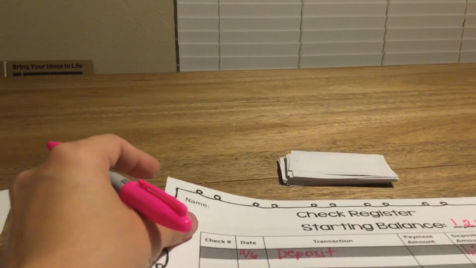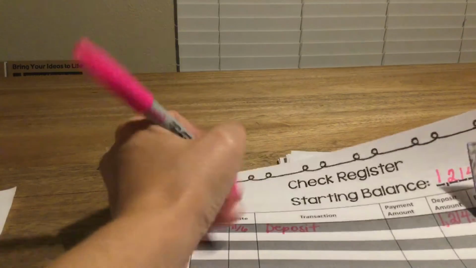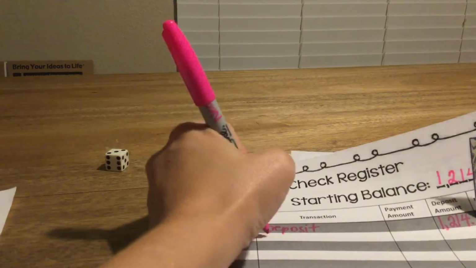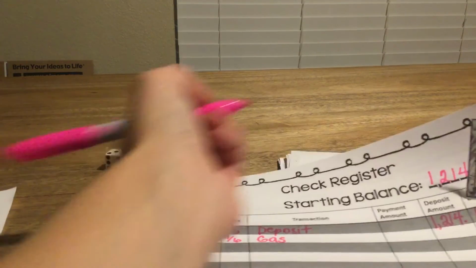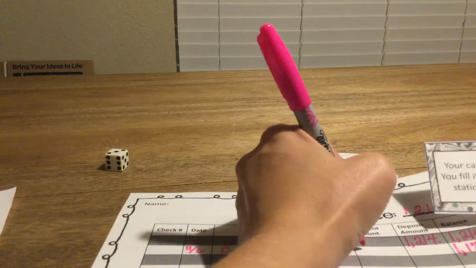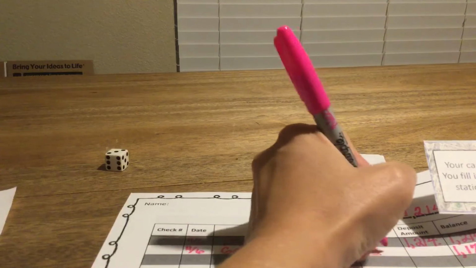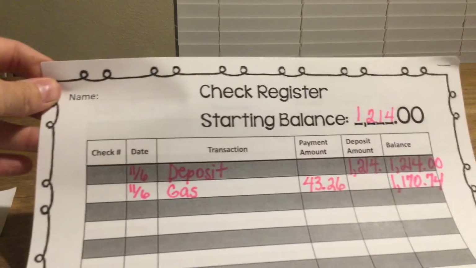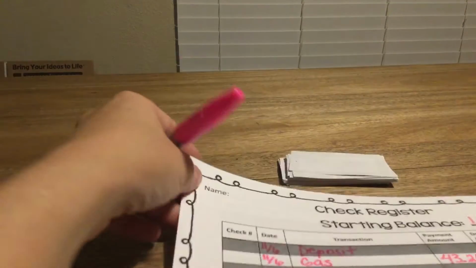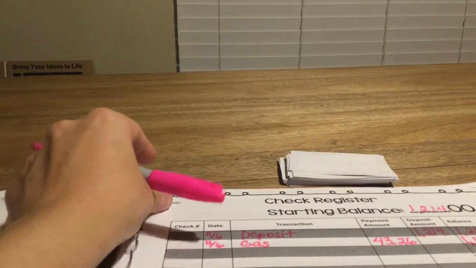Now, they need to make sure that they keep track. So they would need to put the date, what their transaction was, and how much it was. Now it would be the other player's turn.